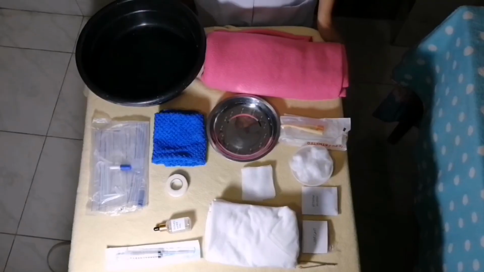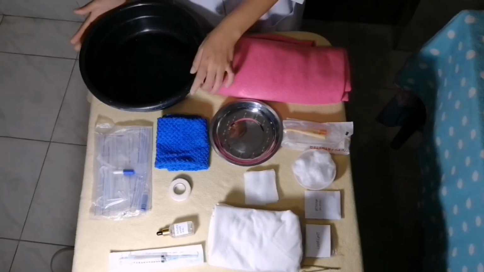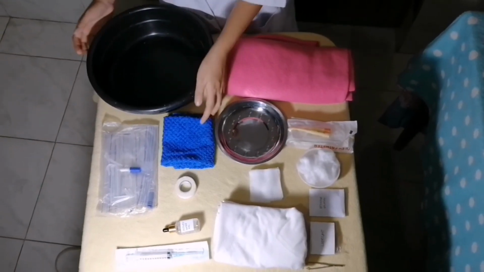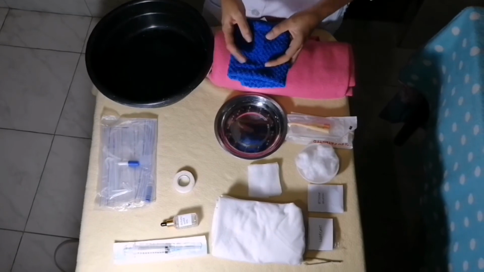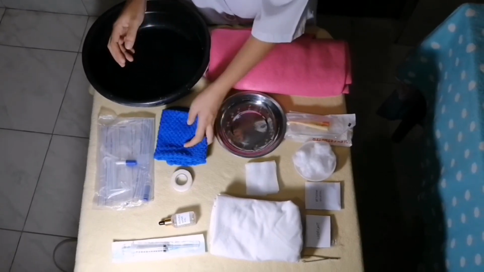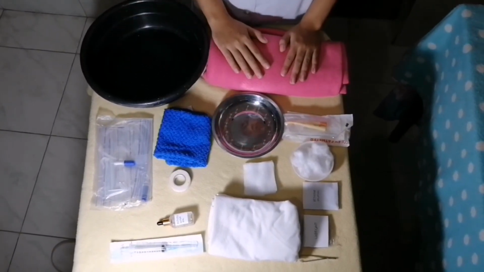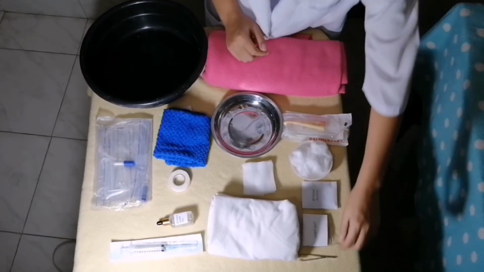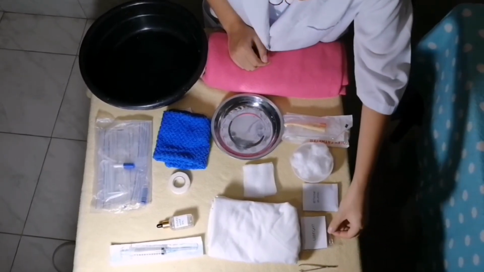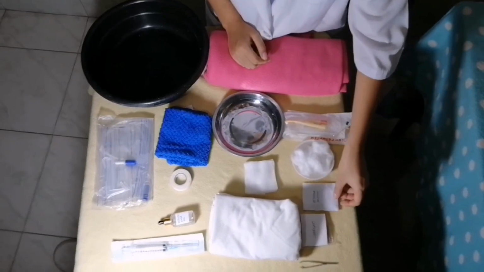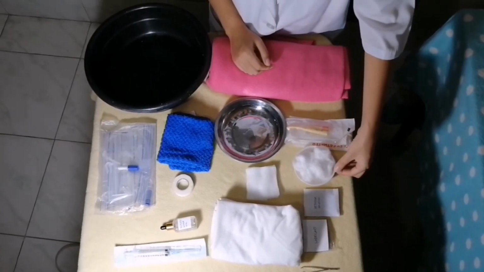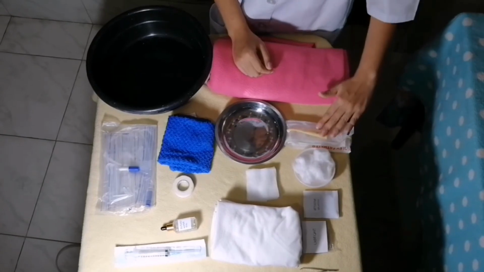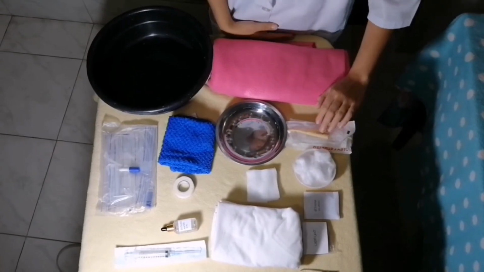So here are the materials needed. So we have here the bedpan, and assuming that this is a waterproof underpad, the bath blanket, and the tray that contains the following. So we have here the forceps, the lubricant, the betadine solution, the sterile dried cotton balls, the catheter, the drape.